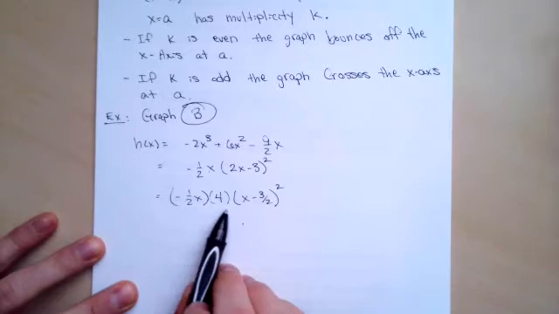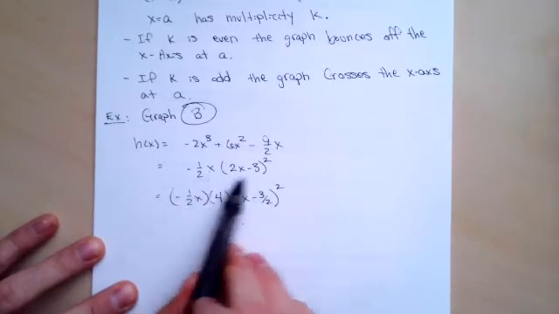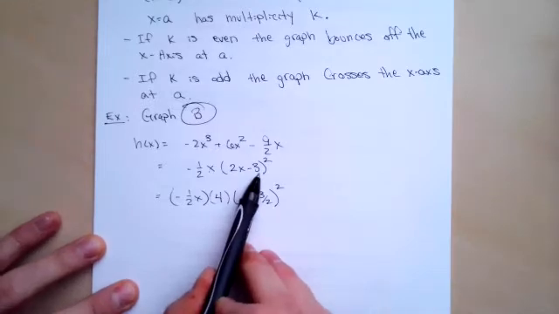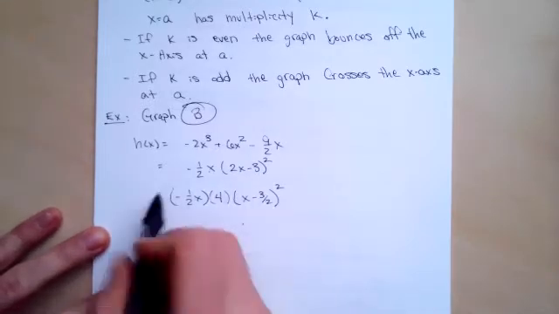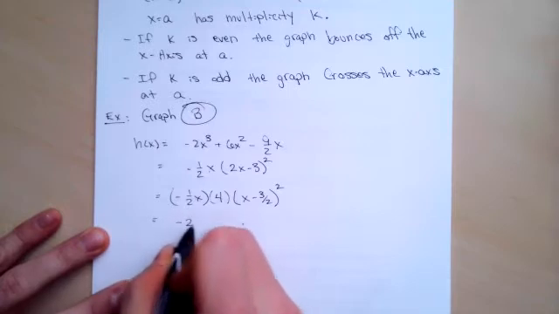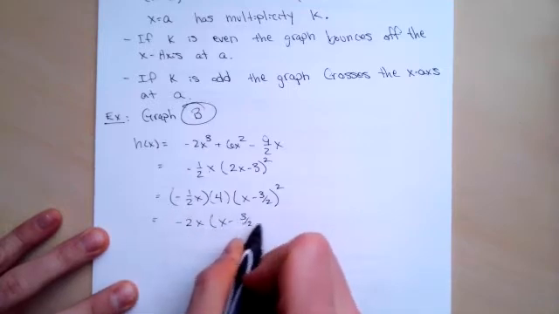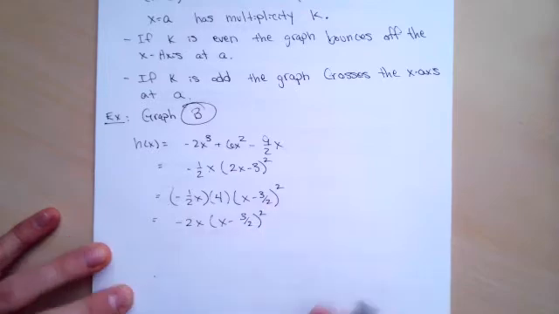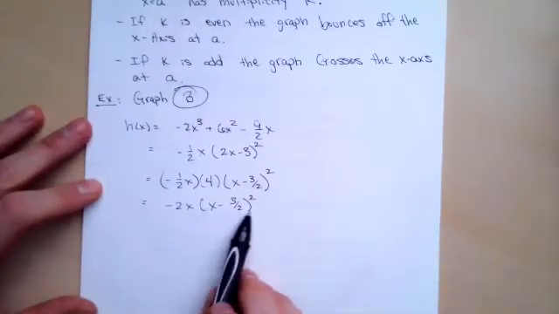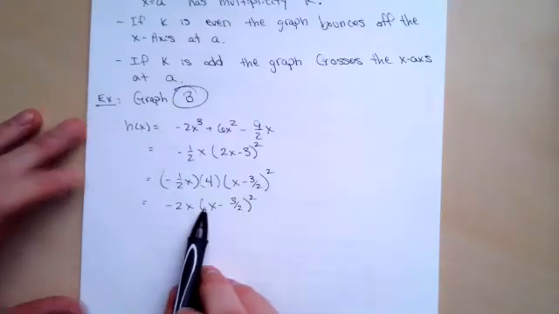Going this far advanced isn't particularly necessary if you understand what's going on with the graph at this level and understanding that a root from this factor was 3 halves. But just to do this at least once, we can simplify our constant. So this will give us a negative 2x times x minus 3 halves squared. This is kind of a more formal factorization where we have these linear factors with the leading coefficient on our axis just 1.